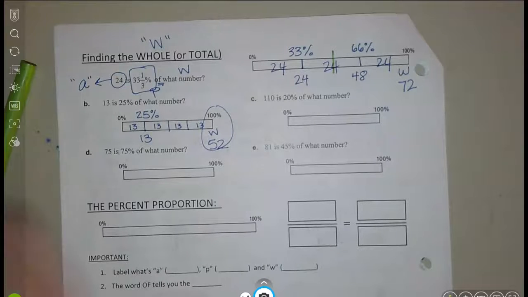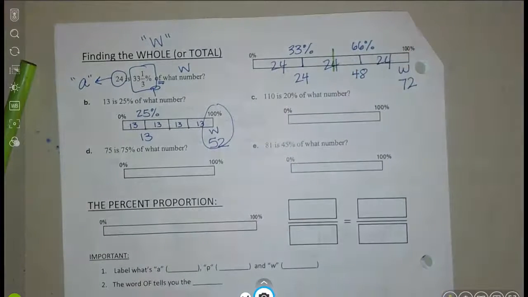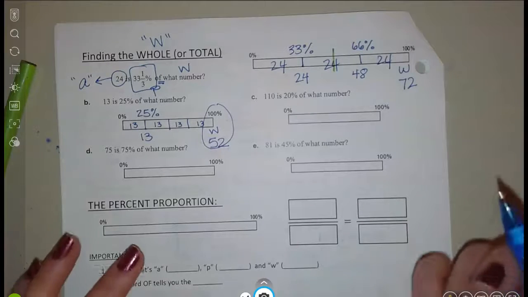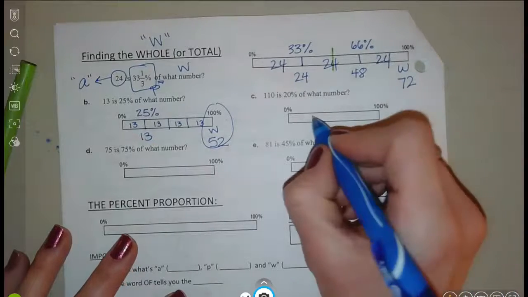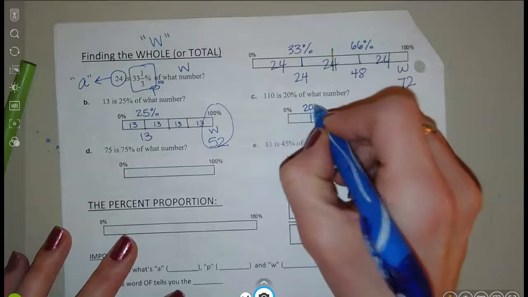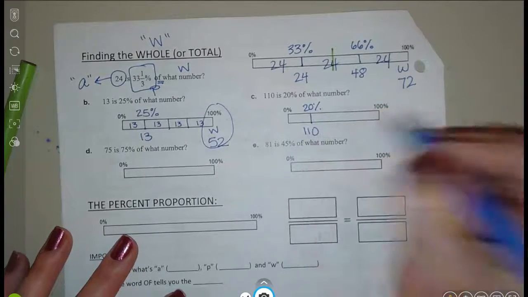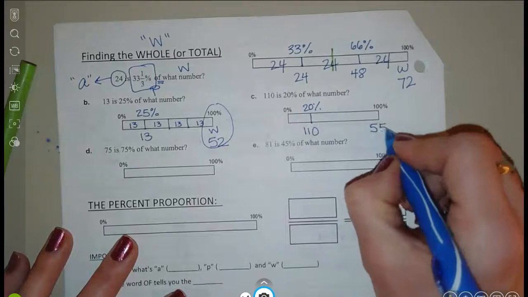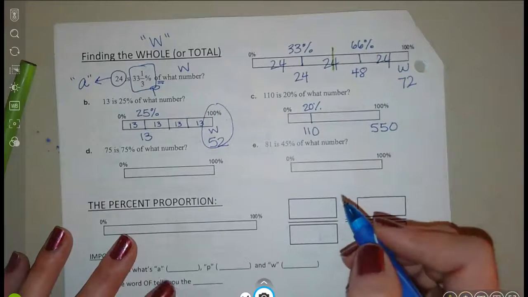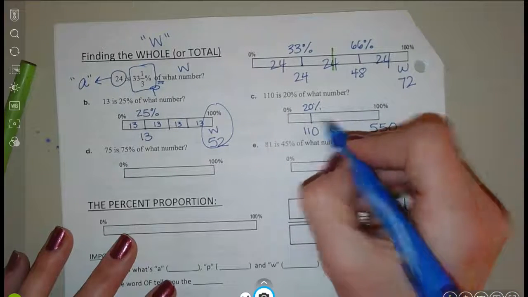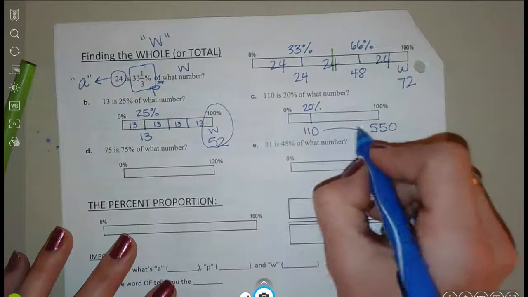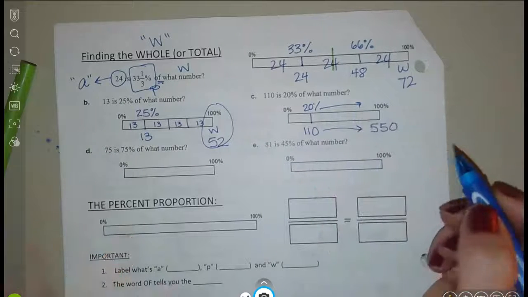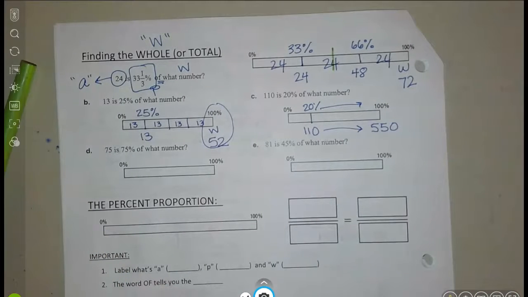Pretty much done with these. Let's talk about them quick. Any volunteers for C? Thoughts on C? What are you thinking? Go ahead, Lucas. 550. Tell me, so you did 20% up here, about there. And then how did you think or estimate 550? Okay, so you multiplied it by 5, and that gave you 550. Sounds good to me. Thanks.